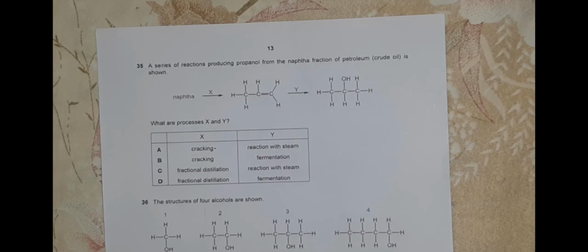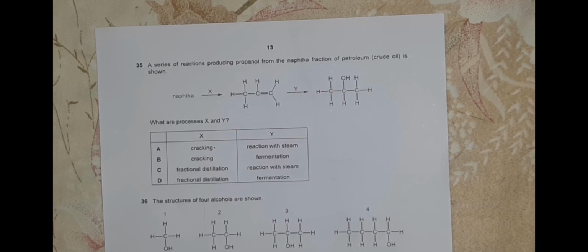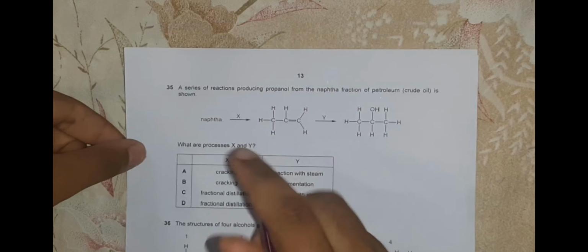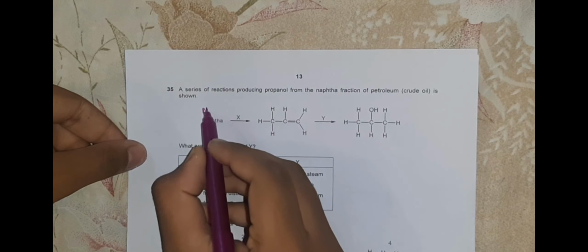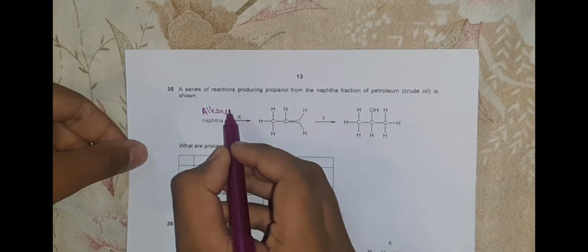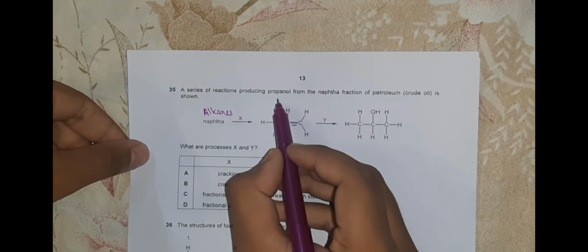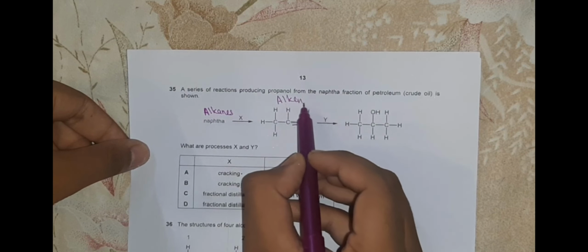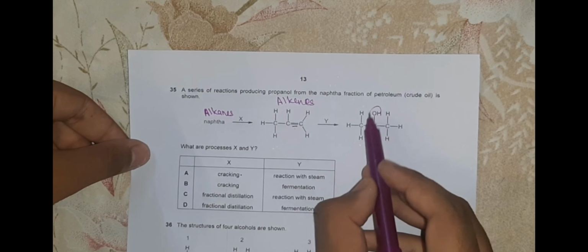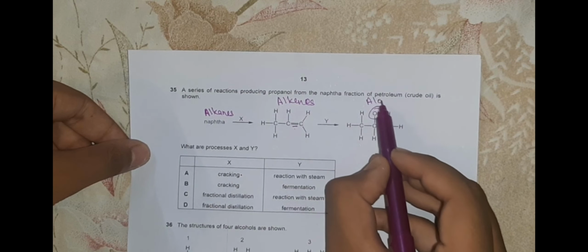Question number 35. A series of reactions producing propanol from naphtha, a fraction of petroleum crude oil, is shown. Crude oil is always alkanes. It becomes a double bond, so it becomes alkenes, and alkenes with OH become alcohol.